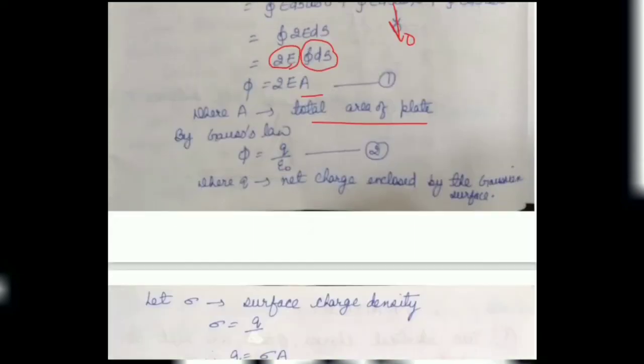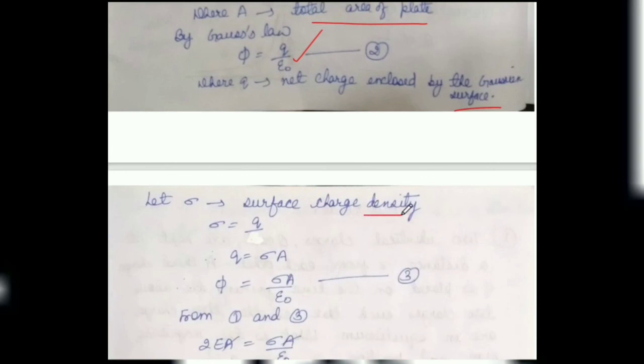Now apply Gauss theorem. You can easily apply it because the charge is enclosed within that cylinder and E is symmetric everywhere on that surface. So we apply Gauss law, phi equal to Q by epsilon naught. Q is the net charge enclosed by the Gaussian surface. Here it is a plate, so surface charge density is used. Surface charge density, charge per unit area. I forgot to write it here. Charge per unit area. So this charge becomes sigma into A. You put this charge here in place of Q, sigma A. Phi becomes sigma A by epsilon naught.